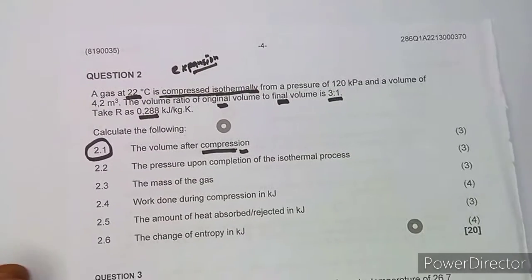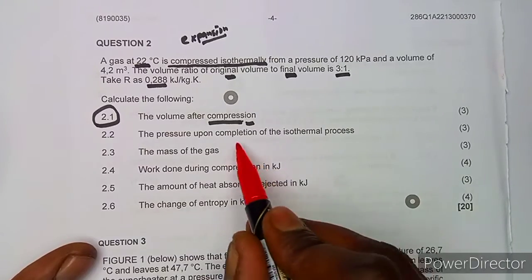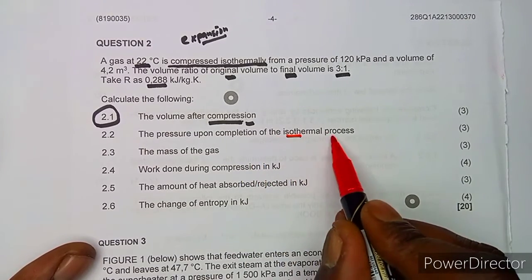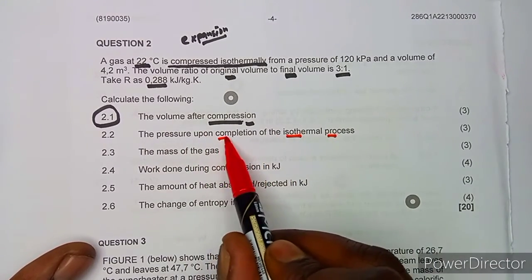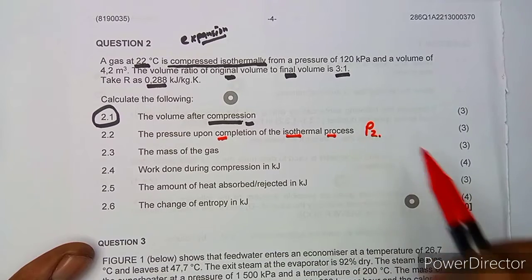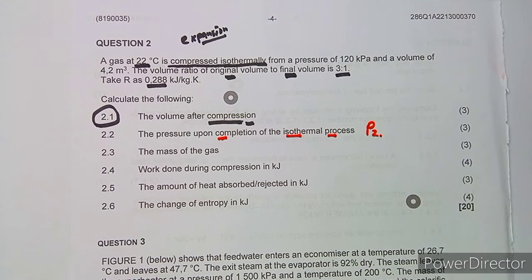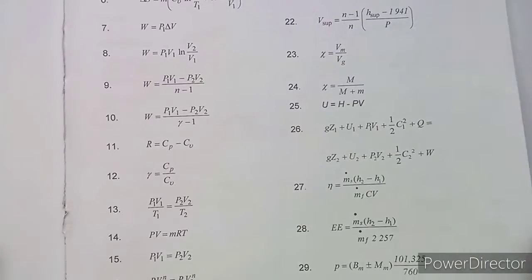Okay, so that's it. Let's see 2.2, where we are asked to find the pressure upon completion of the isothermal process. That is the second pressure, which is P2. All you need, guys, is to work with your formula sheet. There are so many things that you have from your formula sheet.